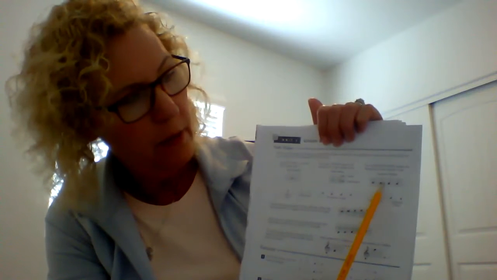The last duration is for 4 quarter notes. They equal the duration of 1 whole note, and they look like this. They have the middle filled in. Remember, quarter notes represent the beat, and so they each get 1, all right?